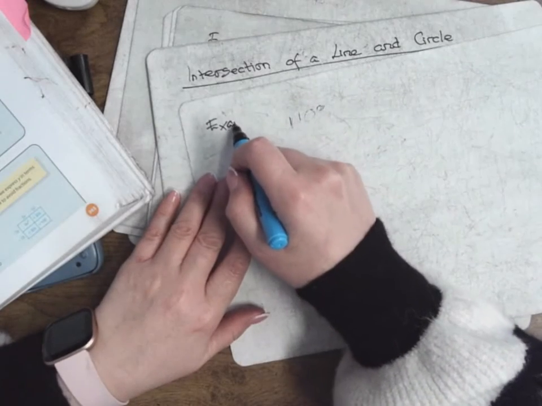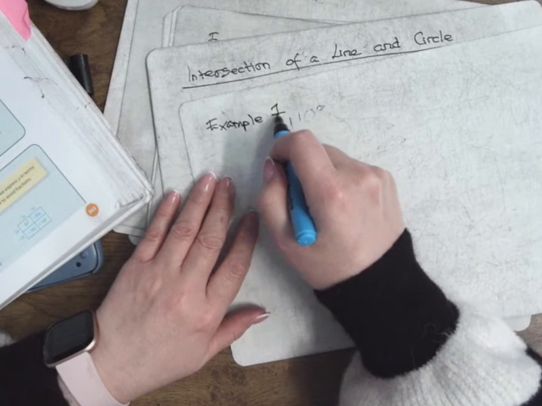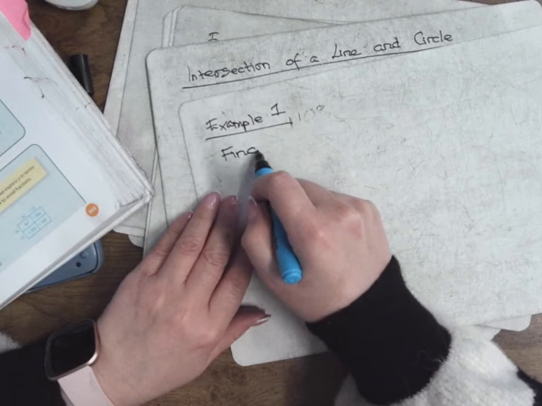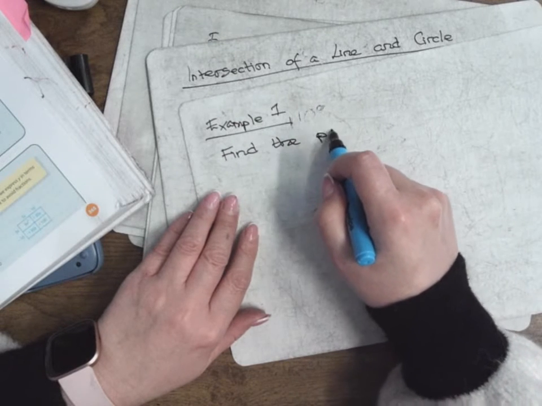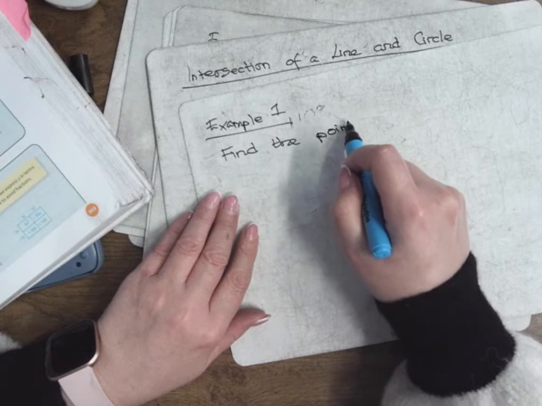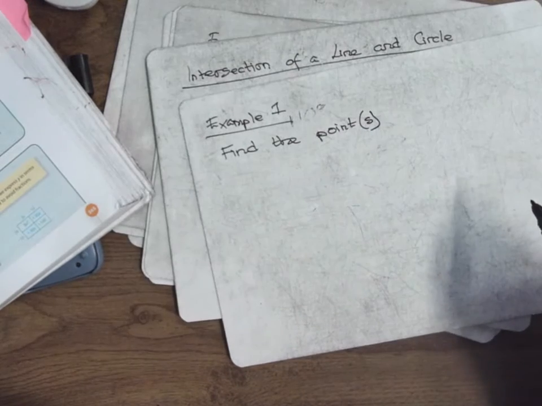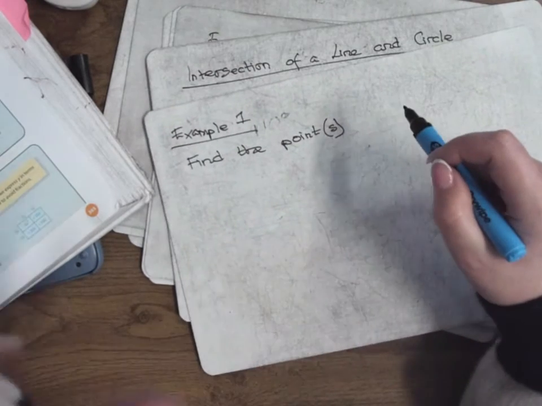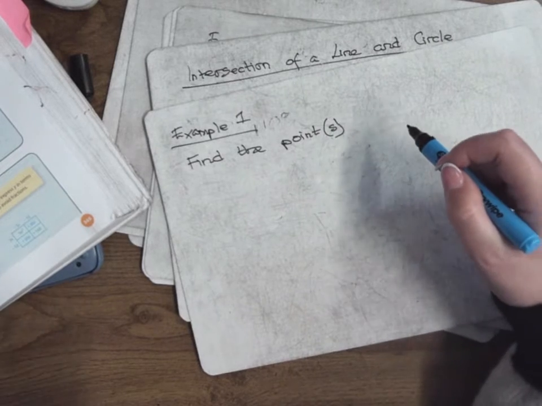So find the point of intersection, and I may put an S in it, as in that means there may be one, there may be two. There's never any more than two. It's either one or two, or not at all.